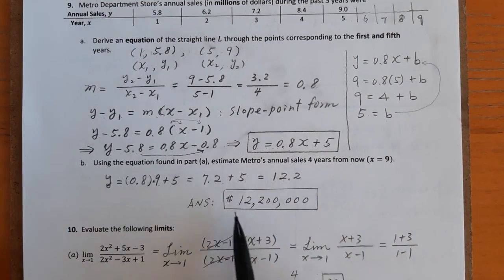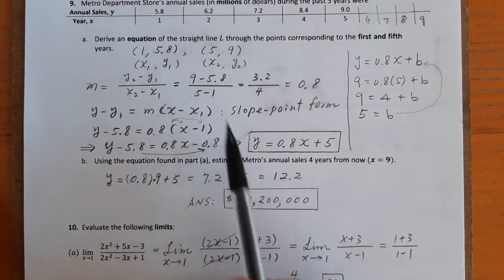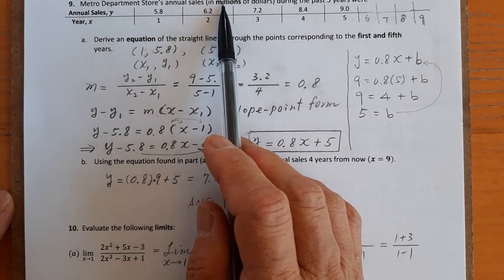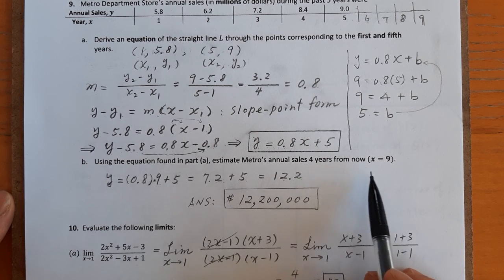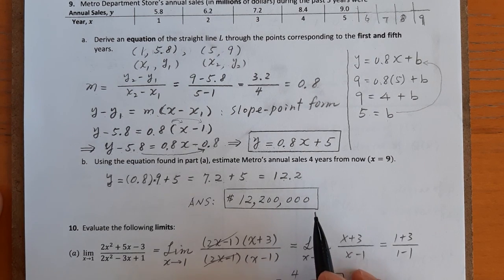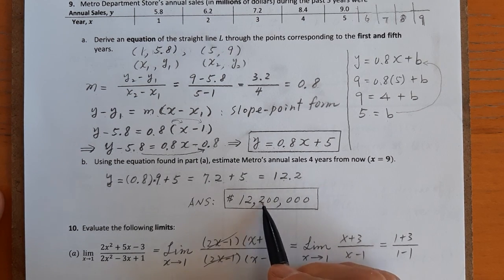So then you have the final answer. You have to put it in units. So 12.2 million. So 12.2 times million. Million is 6 zeros. So it's 1, 2, 3, 4, 5, 6.